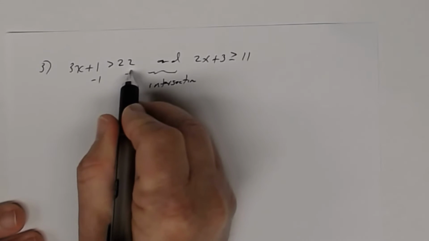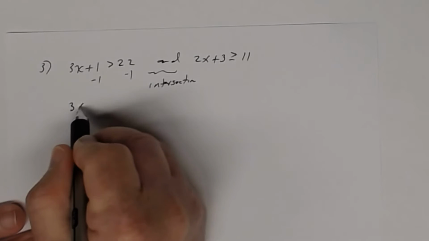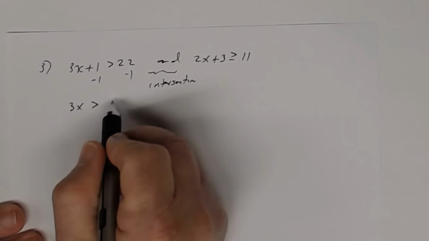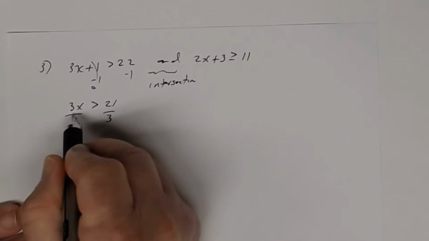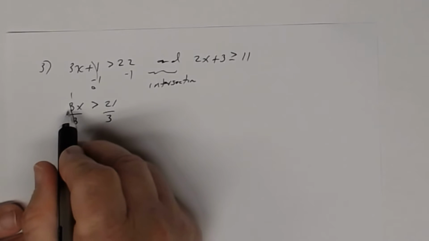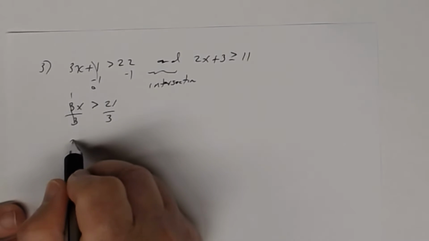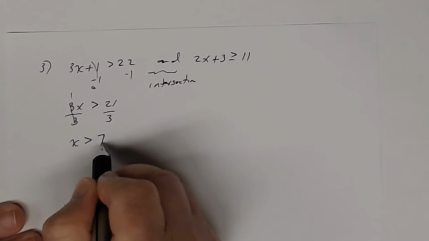So let's go ahead and subtract 1 from both sides here. So I get 3x is greater than 22 minus 1 is 21. This is 0. Divide both sides by 3 to get x by itself. 3 divided by 3 is 1. 1 times x is x. So I get x is greater than 7.